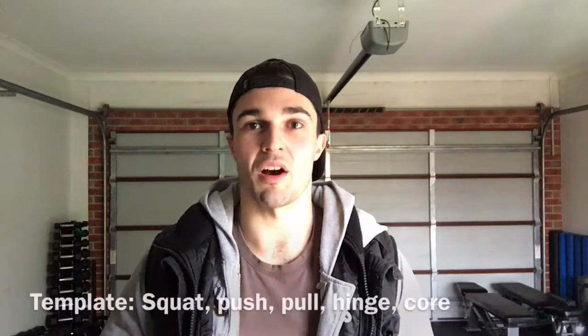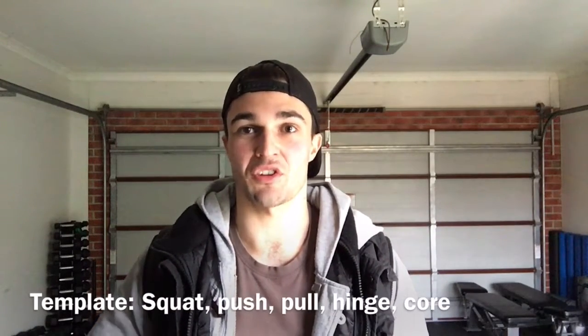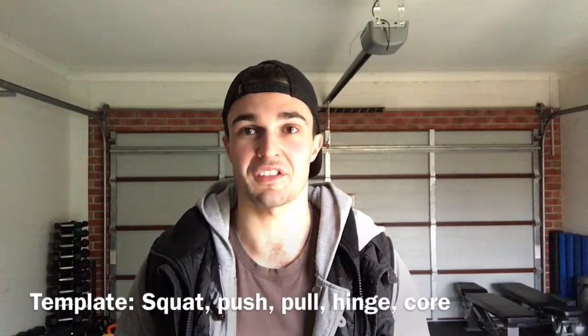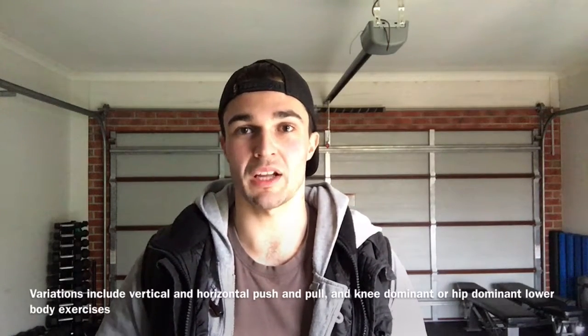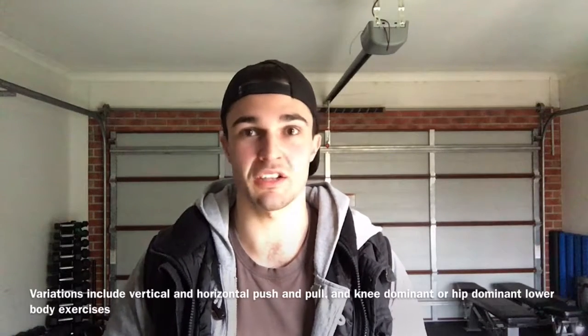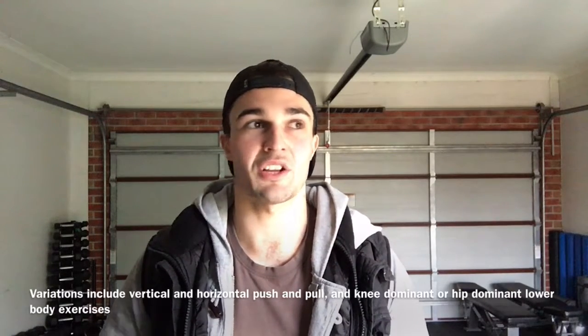Keeping it very general, I like to program with my big multi-joint squat first or a hinge first, like a deadlift, and then so push, pull, and then another lower, more like a single leg exercise, and then a core anti-flexion or anti-extension.